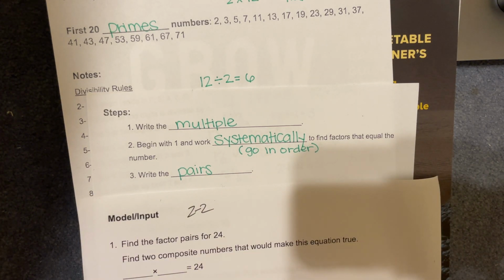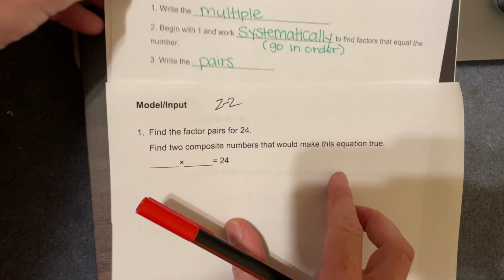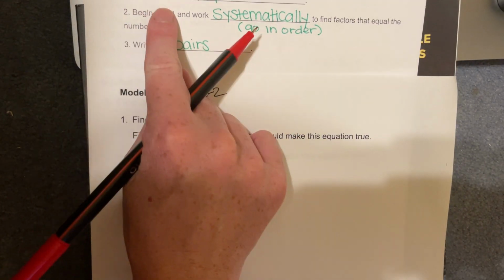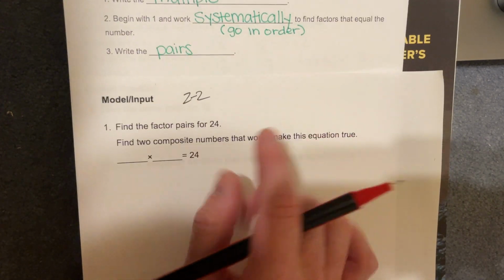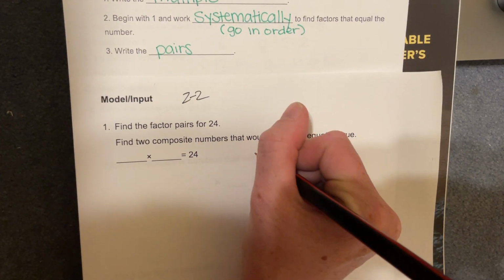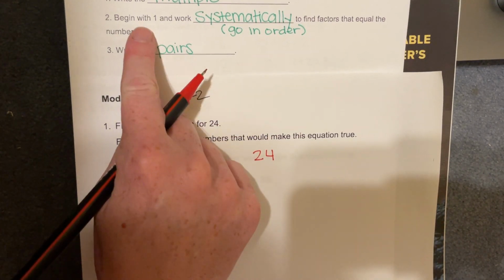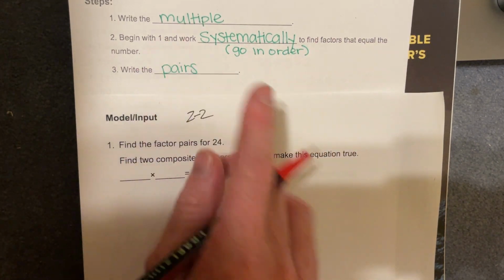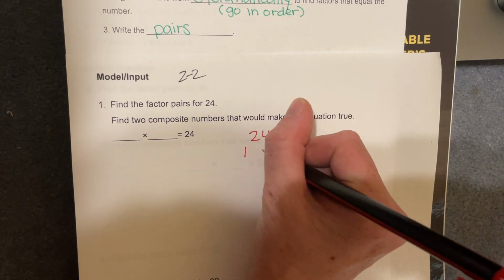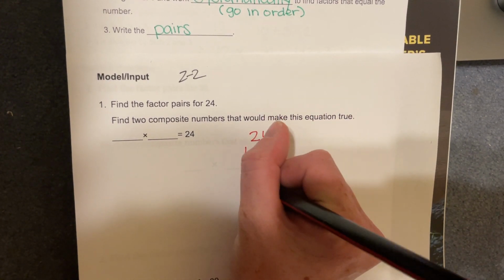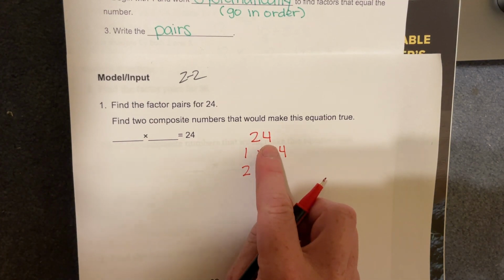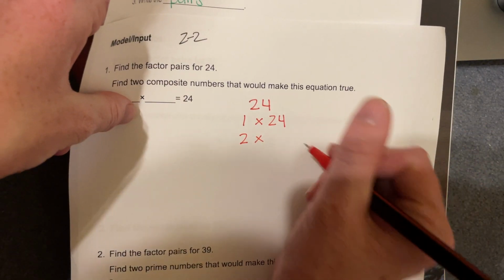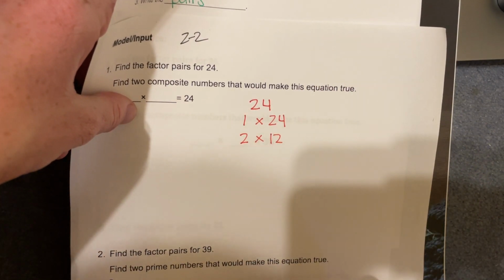Our first problem for my input is find the factor pairs for 24. So step number 1 says write the multiple. So my multiple is 24. Step number 2 is begin with 1 and work systematically to find the factors that equal the number. Have to go in order. 1 times 24, 2. I know 2 has to work because I refer back to these rules and it's even. So 2 times 12 equals 24.